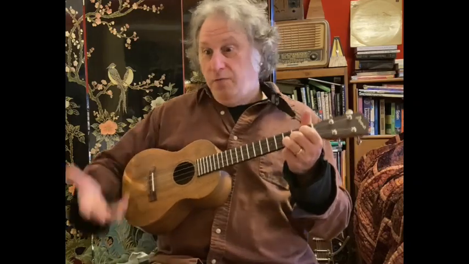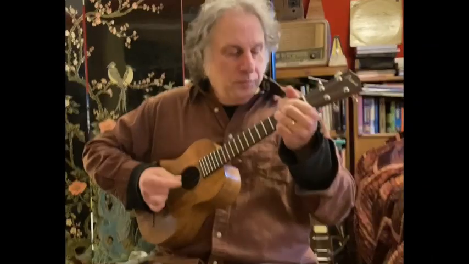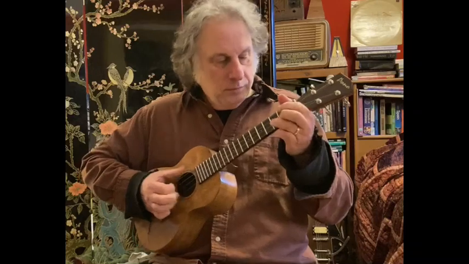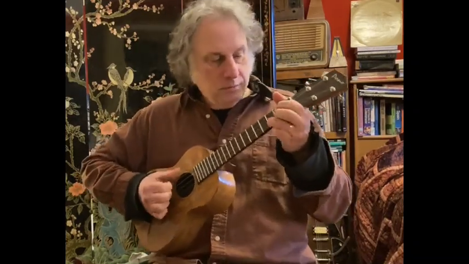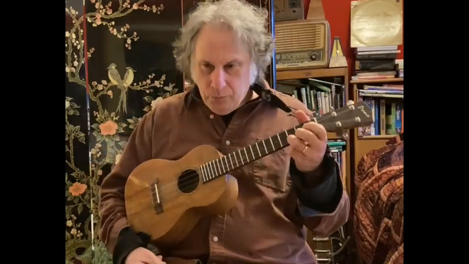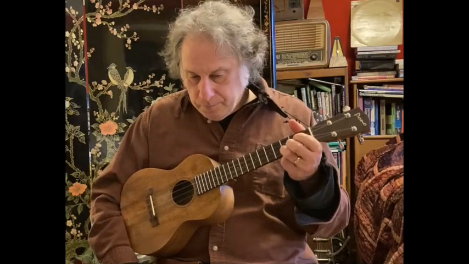Finger pick it, or finger pick it in 3/4 time if you really want to go crazy. Do it in 6/8 time. Millions of ways, and then do it in other keys.